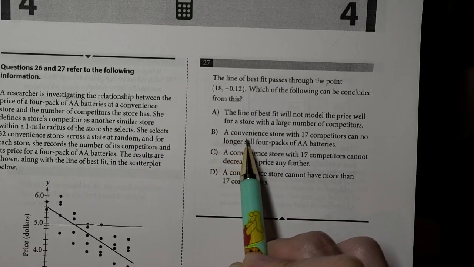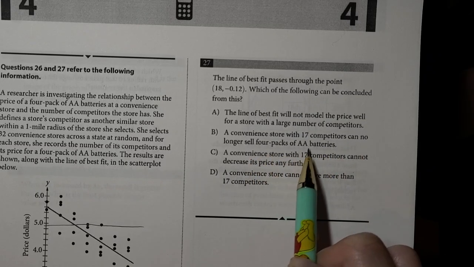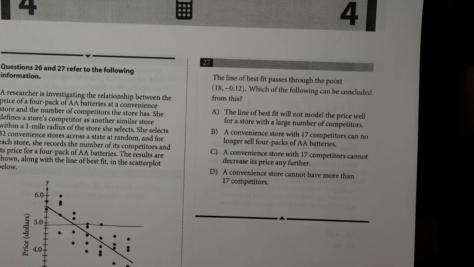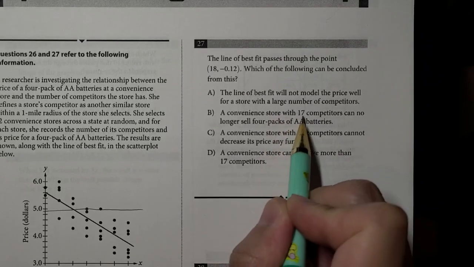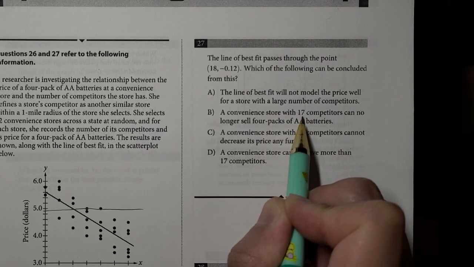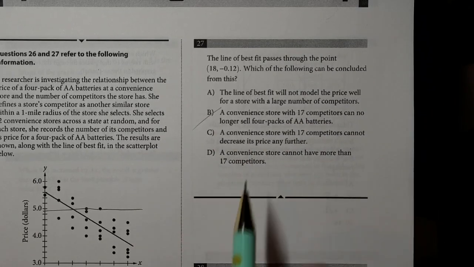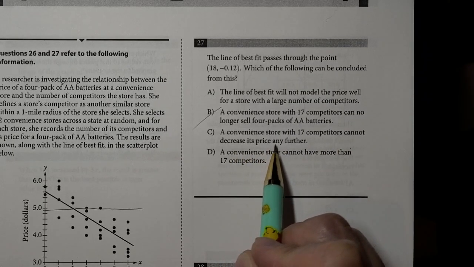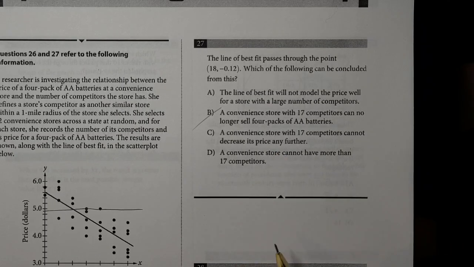Let's move on though. A convenience store with 17 competitors can no longer sell 4 packs of batteries. How would you be able to conclude that? No way that you can conclude that. I mean, just think in the real world, if you have 17 competitors, why would that stop you from selling your thing? You just got to price it competitively. Convenience store with 17 competitors cannot decrease its price any further. Not necessarily true either, because it's really dependent on how the other competitors price.